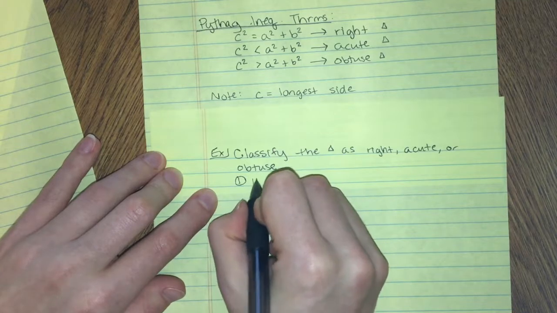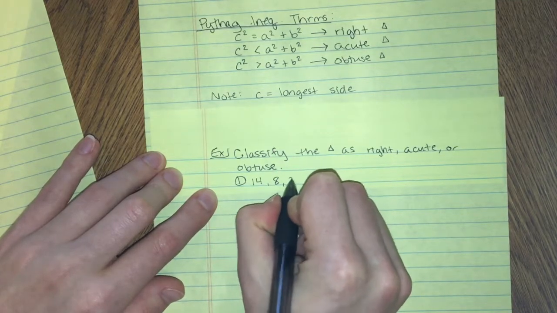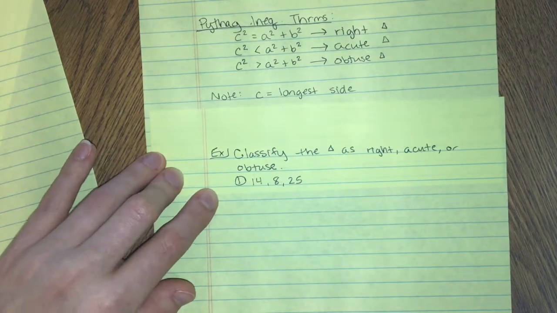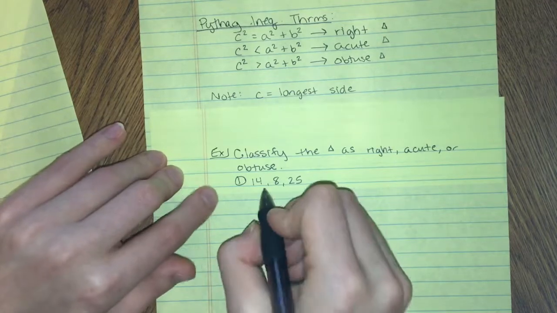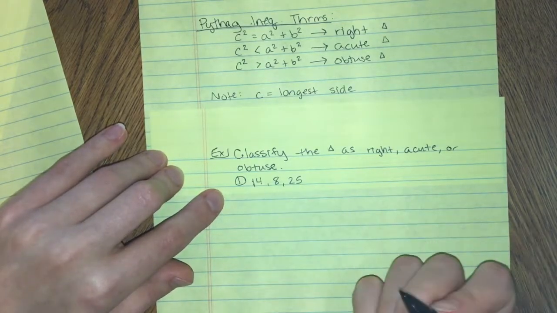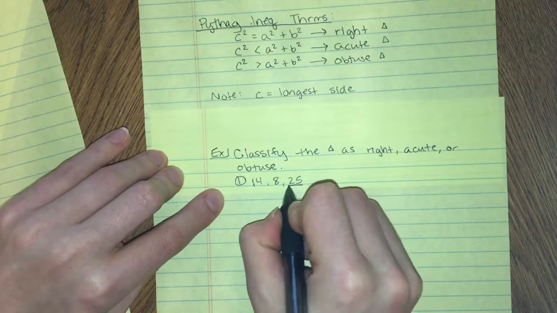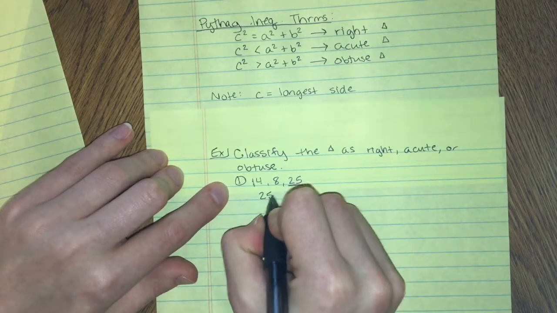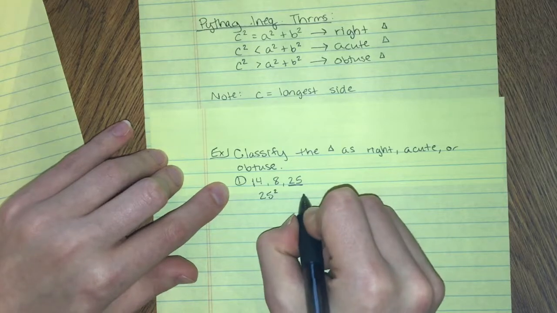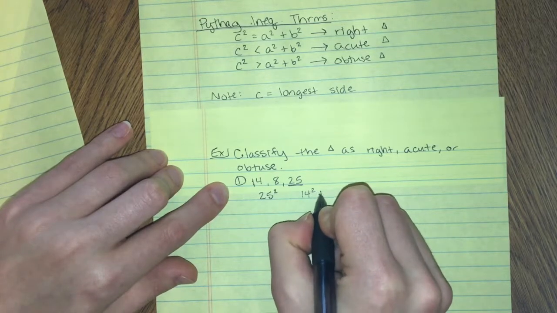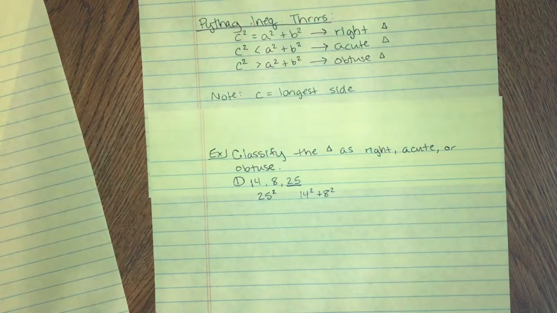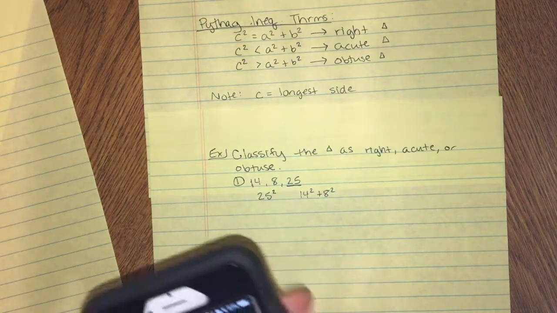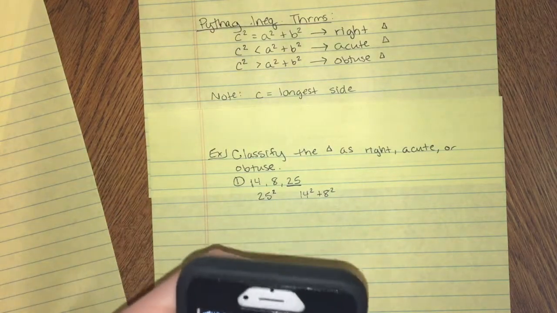Side lengths of 14, 8, and 25. So what I do is I first identify what the C value would be. In this case, that would be 25. And I know I want to compare 25 squared to the sum of 14 squared and 8 squared. So having a calculator handy is going to be necessary in this case.